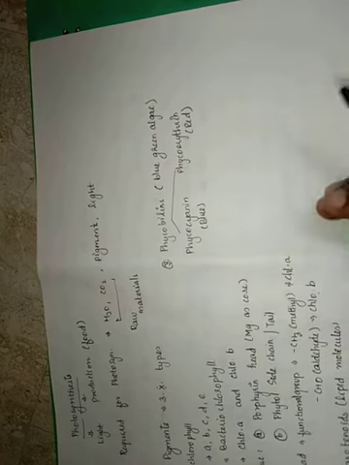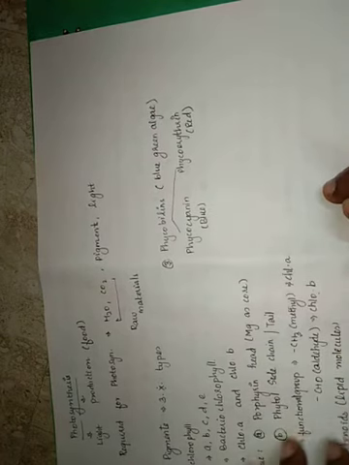So these are the three important pigments present in plants which take part in the photosynthesis process.